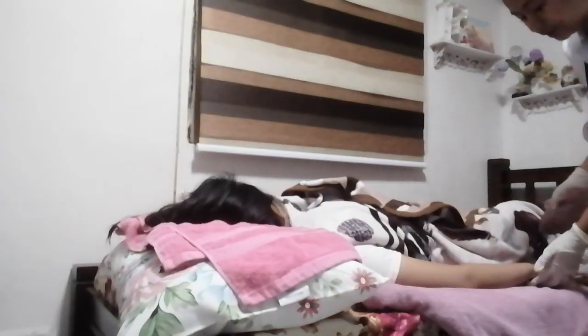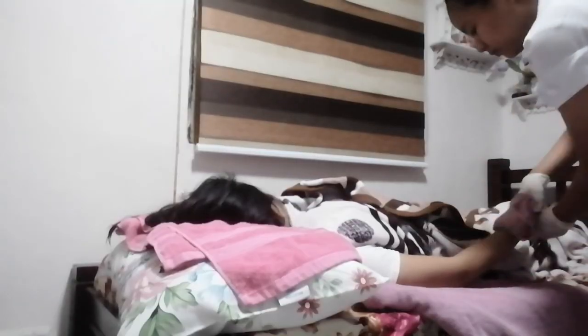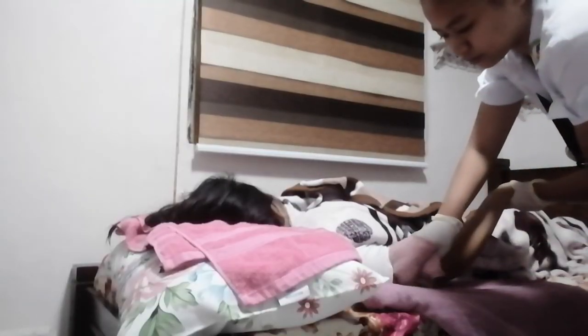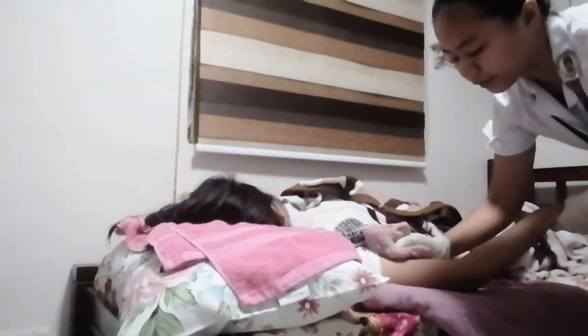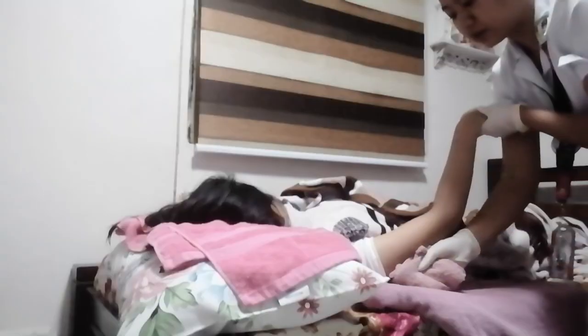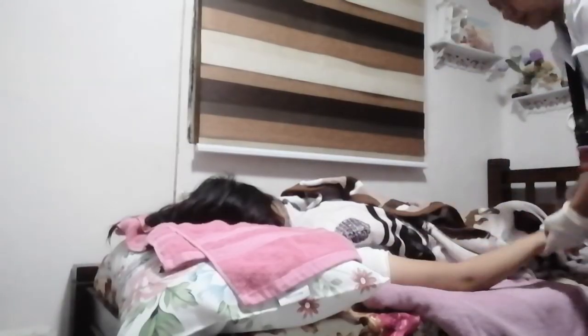Starting again from the wrist to the shoulder, assuming that the client has no clothes on and I am reaching over her shoulders, and ensuring that it gets over to the axillary area of the client.